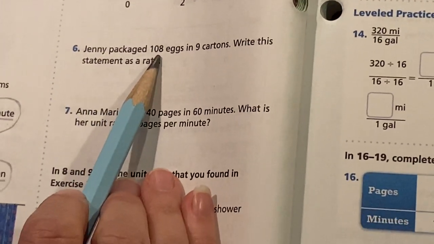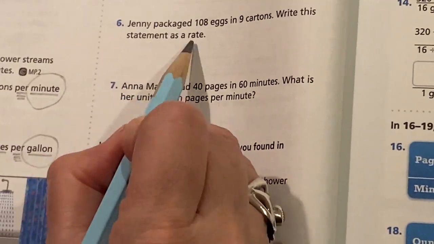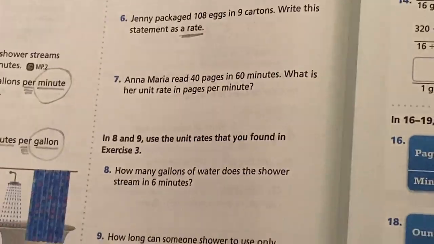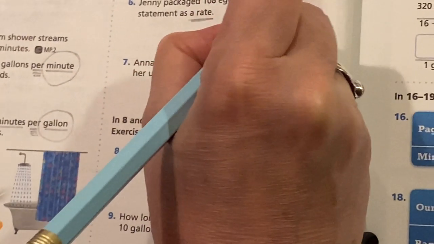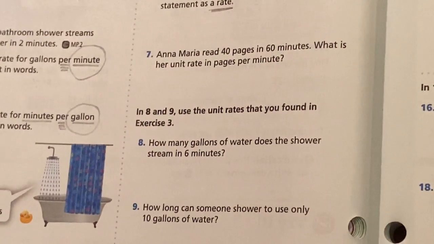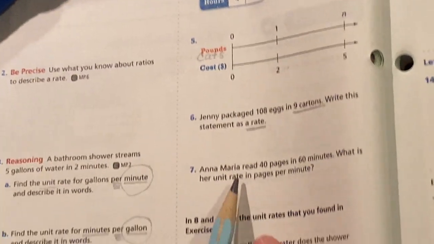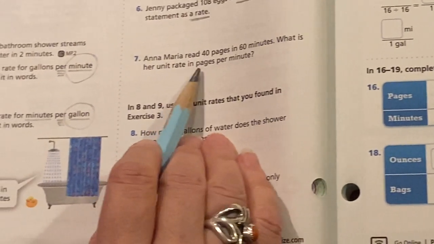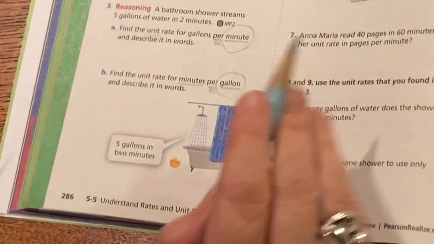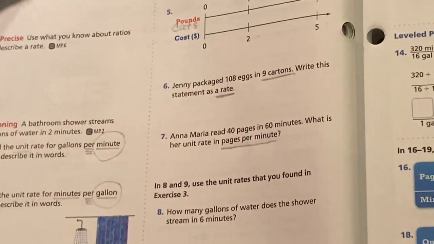Jenny packaged 108 eggs in 9 cartons. Write this statement as a rate. So you could do it, you're looking at cartons here. There's 9 of them. How many eggs in 1 carton? Okay. Anna Maria read 40 pages in 60 minutes. What is her unit rate in pages per minute? Pages per minute. So how many pages does she read in 1 minute? Okay.